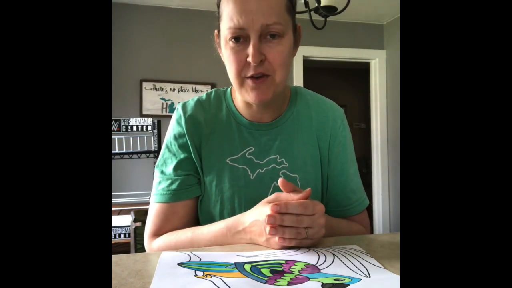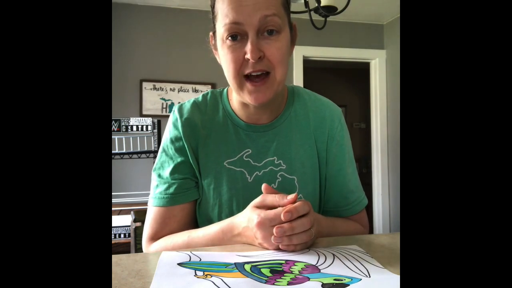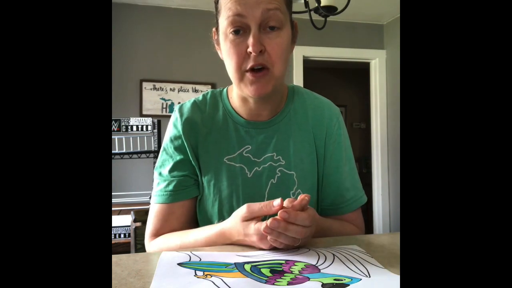And I would use pencil first as always and jump in. You can trace it with Sharpie if you have that line around, or you don't have to. You can also trace with pen. You can trace with colored pencil.